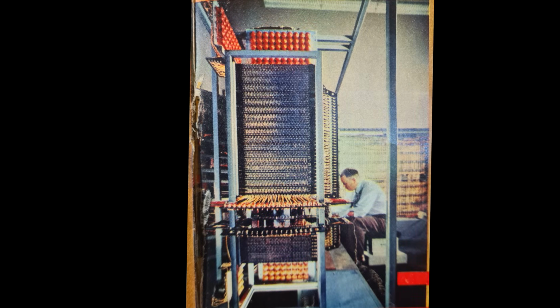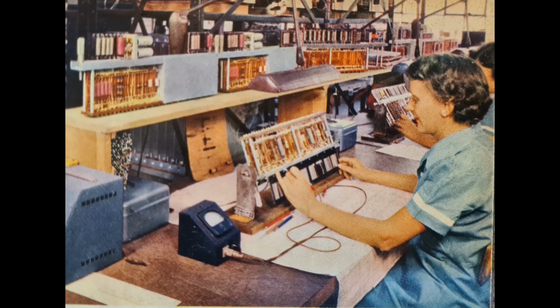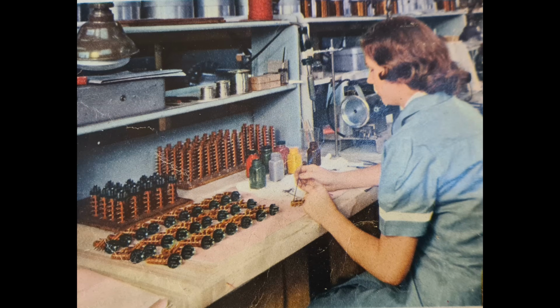Producing these memories required incredible patience and manual dexterity. For example, it was expert seamstresses from Massachusetts textile mills who literally wove the memories for the Apollo mission.